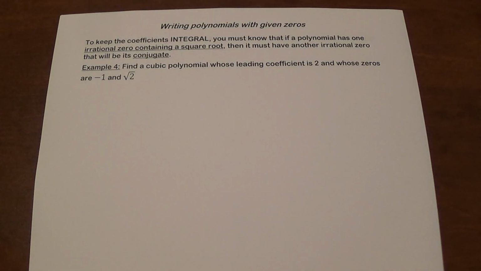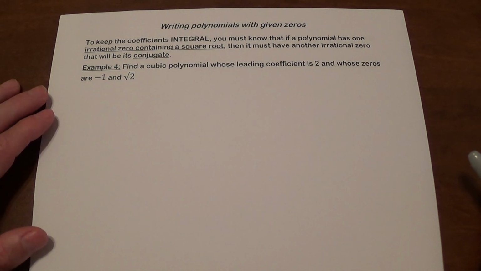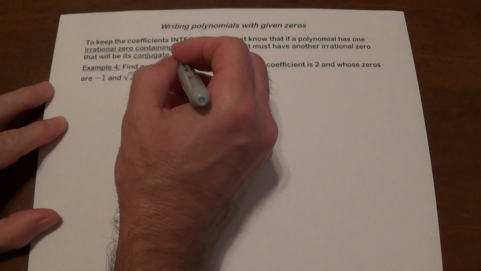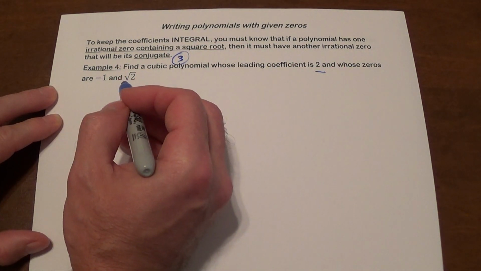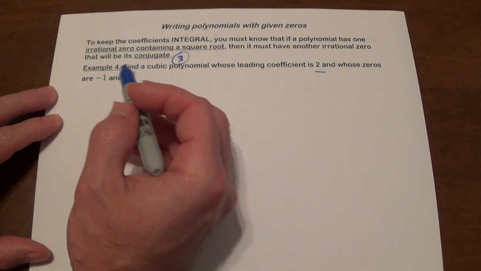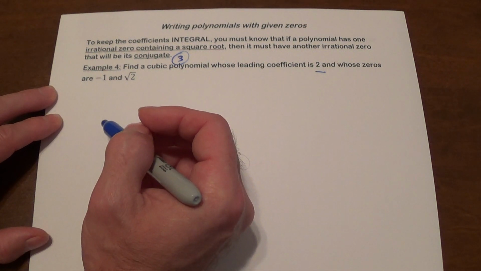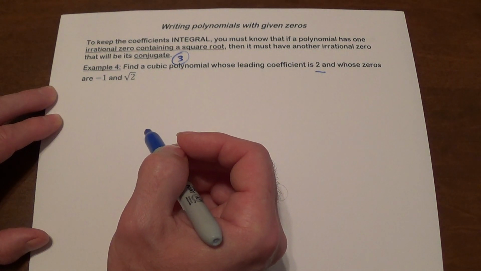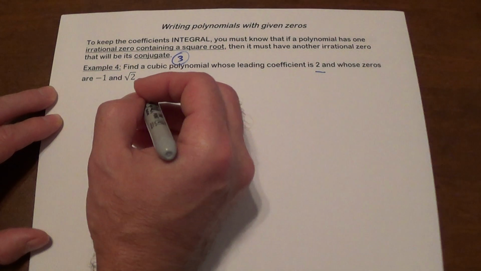Now, sometimes you have a situation when you have one of the zeros that's given to you. Well, first of all, you don't have the right number because it says cubic polynomial here, which means you have to have 3 binomials. The leading coefficient is 2, but we only have 2 numbers given to you. But here's what you need to know. If you're given one of the zeros that's going to be an irrational number, in this case it's square root of 2, then to keep our coefficients integral, meaning they're going to be whole numbers, no decimals, no fractions, there's got to be another one which is going to be its conjugate.